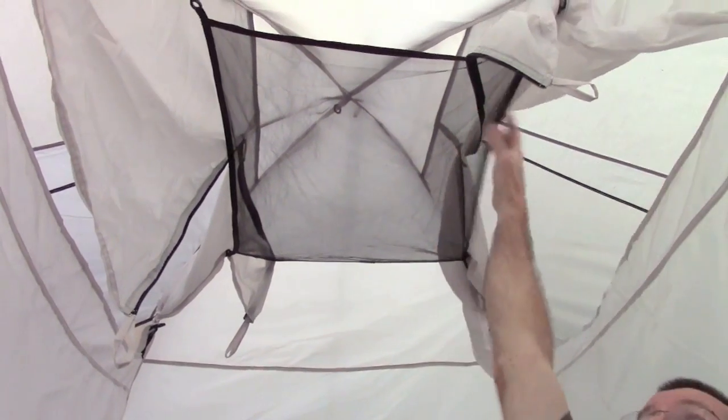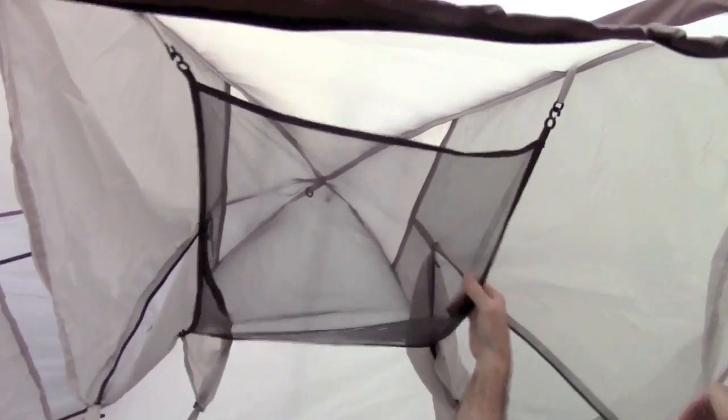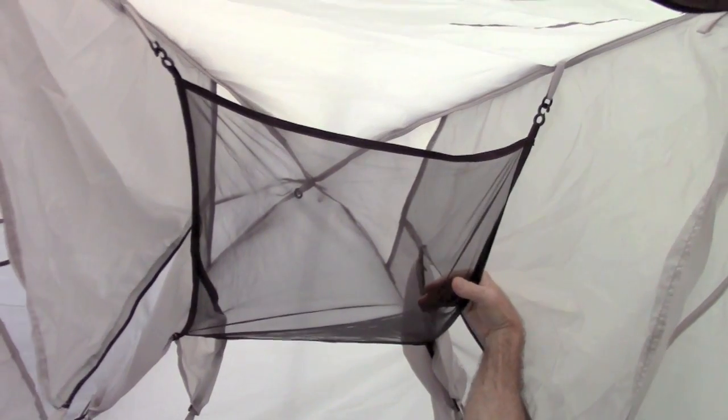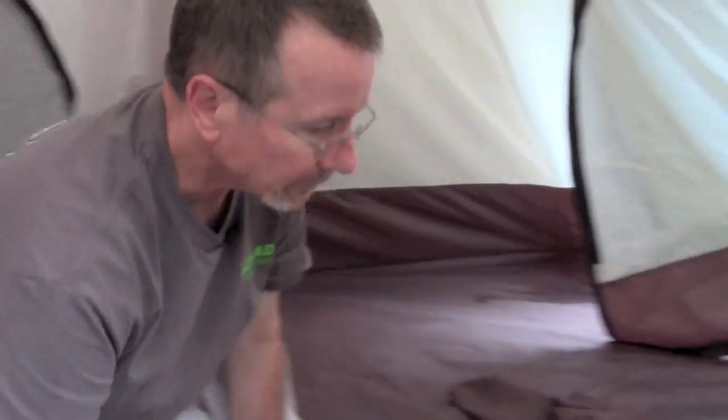Okay, so we're here inside of this gigantic Browning tent, but I just want to show you some of the features. First of all, you may see a term called a gear loft. This is a gear loft. It's basically a platform, a little net that hangs from the top of the tent that gives you somewhere to store extra stuff. There'll also be some pockets on the side. I kind of call these my nightstand, chest of drawers. Good tents will have a couple of those in there.